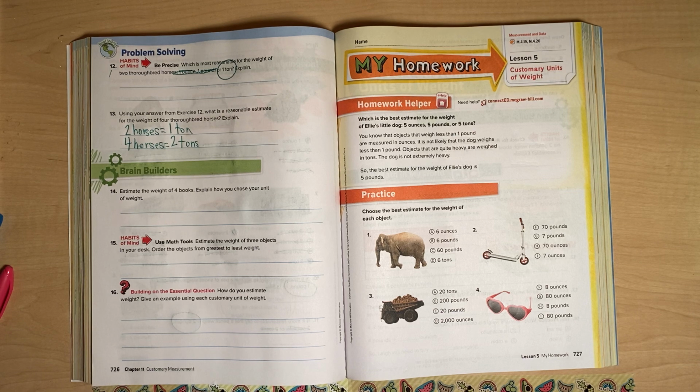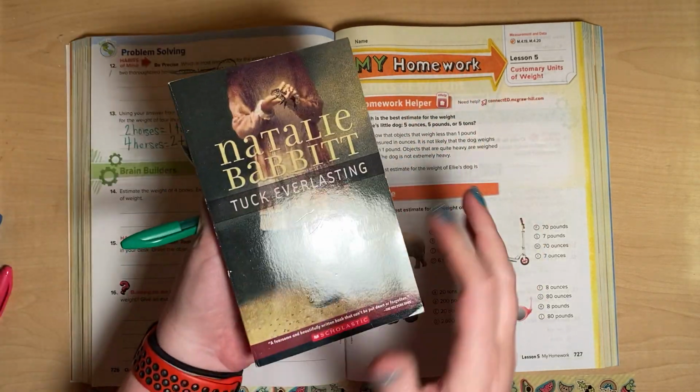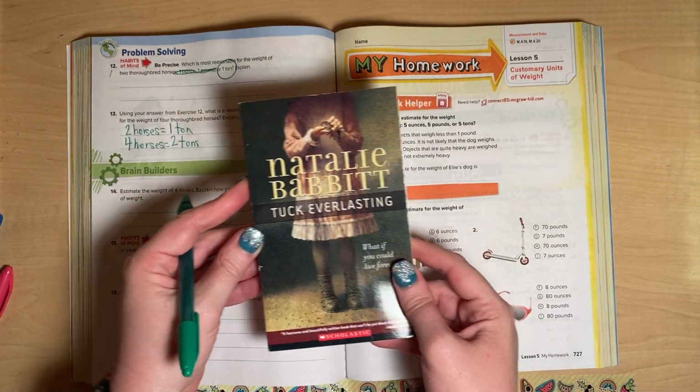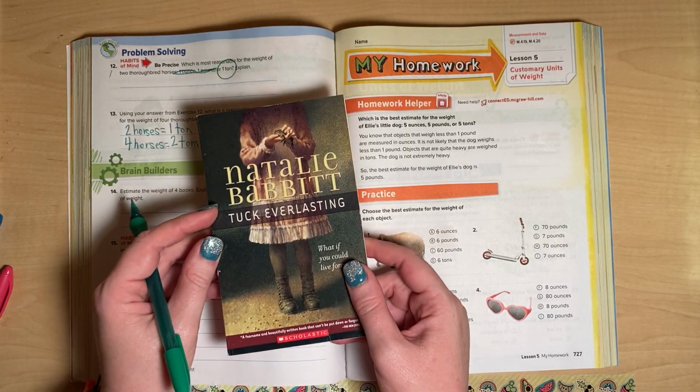Estimate the weight of 4 books. Explain how you choose your unit of weight. So, hold on, I have a book here. Tuck Everlasting. If you haven't read it, I suggest reading it. My class just read it, and I think we liked it.